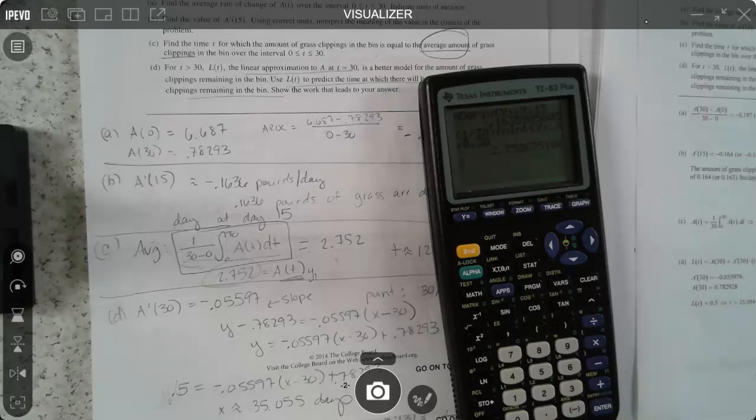There's 2.75, whatever. Because it said the average amount. Average rate is slope, average amount or average value is 1 over b minus a.